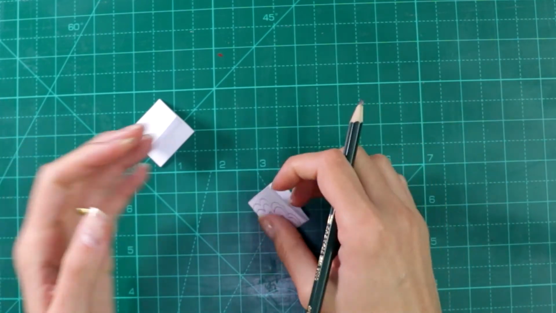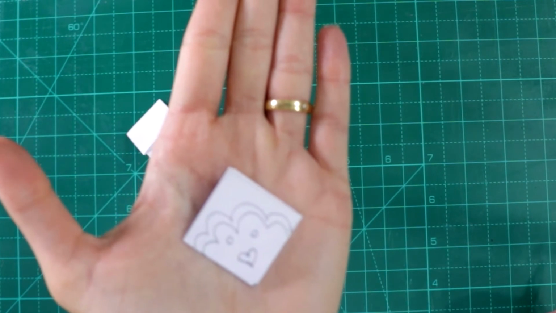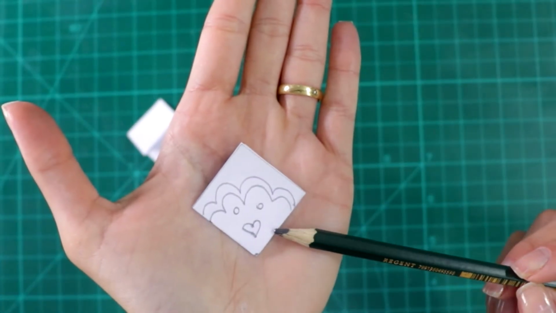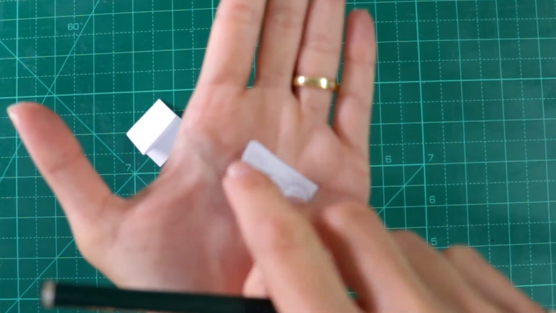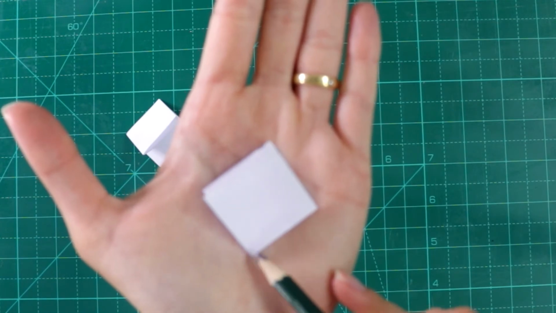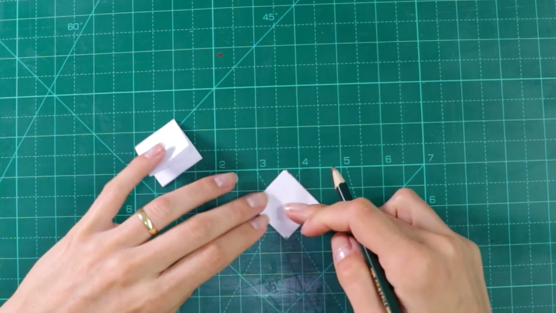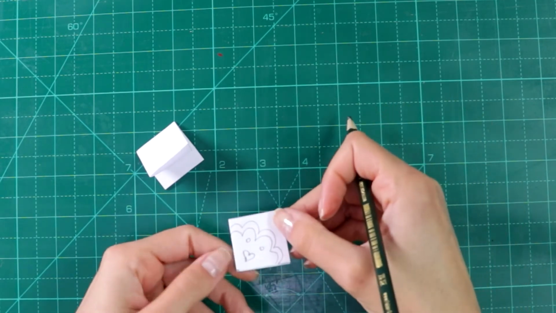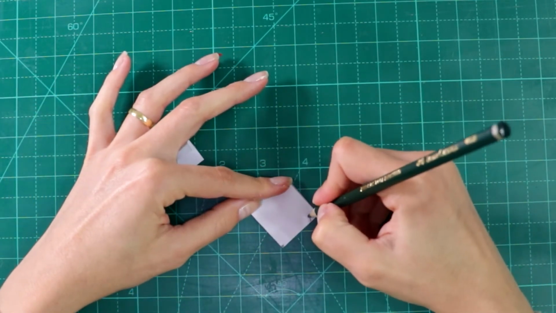I created my drawing. And now I'm going to repeat this drawing on the other side of the paper. So now just turn the paper. My central point is over here. My central point is facing me. So here I'm gonna draw exactly the same thing I did on the other side. So flip the paper and let's draw it again.